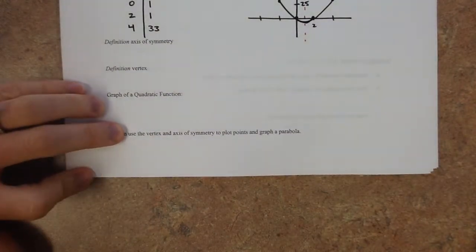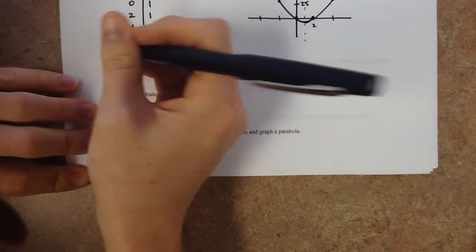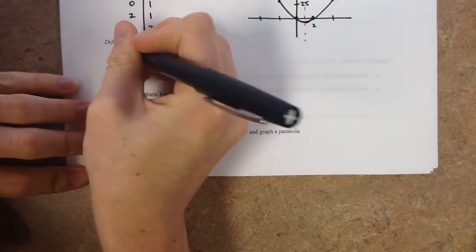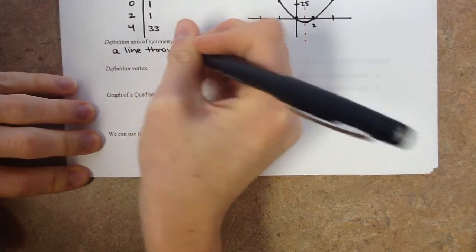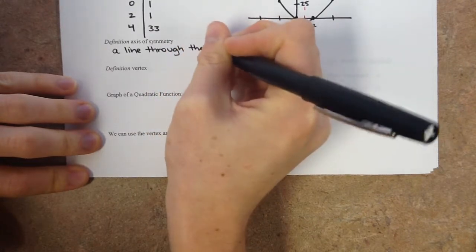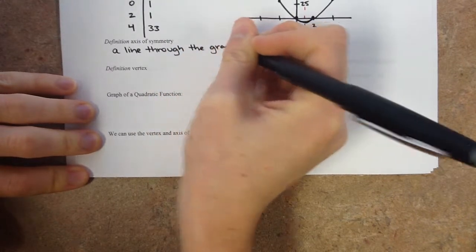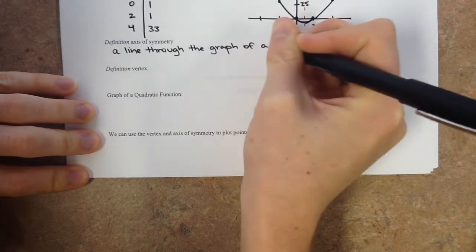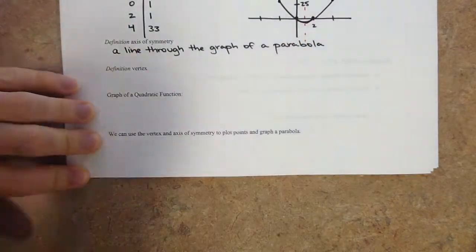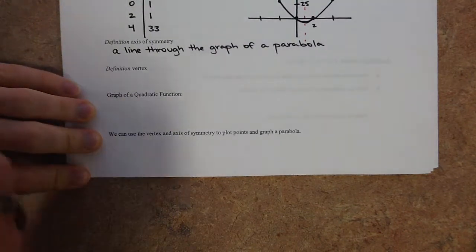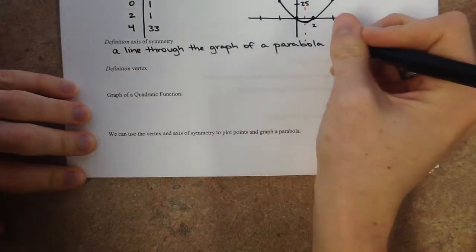So the axis of symmetry, this is a line through the graph of a parabola that divides the graph into two halves.